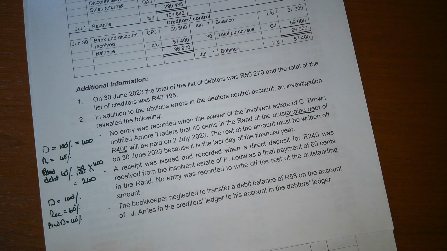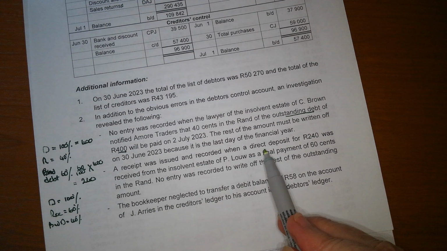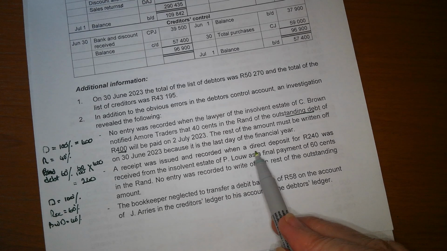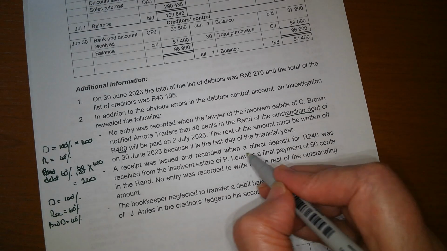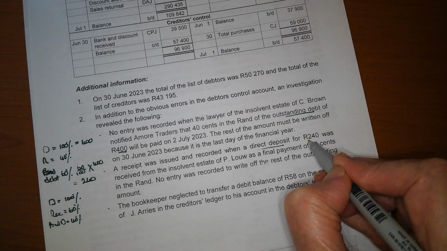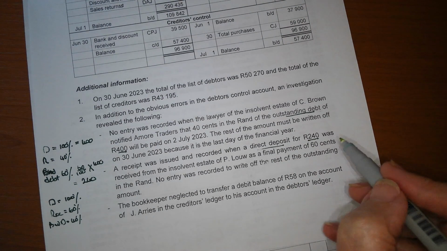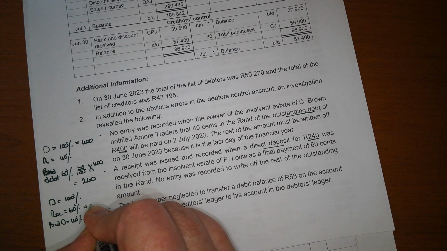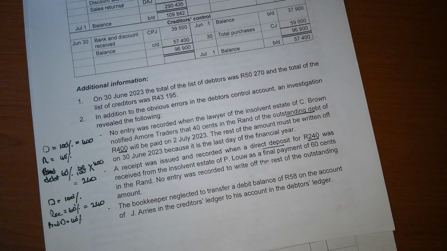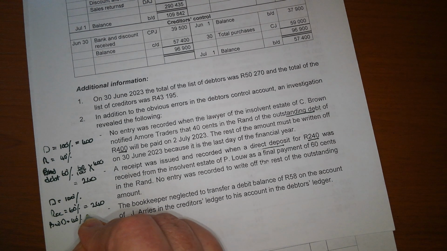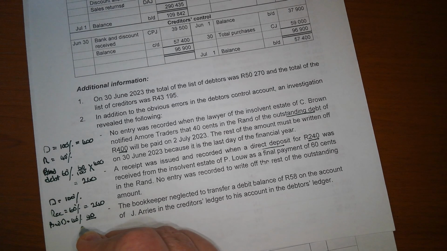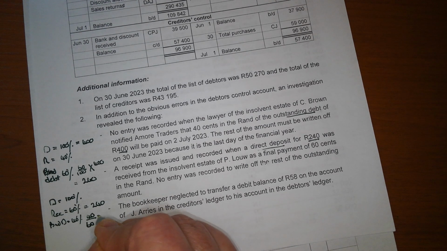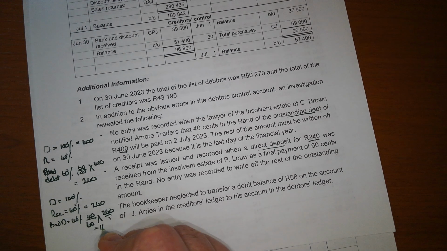Okay, now we must determine again whether this amount is the money received or whether it's the outstanding debt. And here they say it's a direct deposit of 240. So that is the amount that we receive, so we will show the 240 next to the 60%. If I want the bad debts, the percentage that I want, 40, over the percentage that I know, 60, times 240, and that will give me 160 rand.